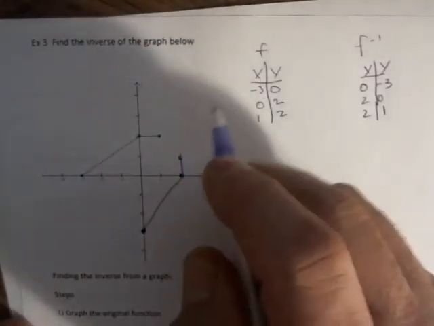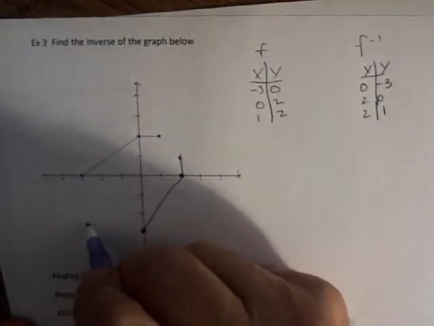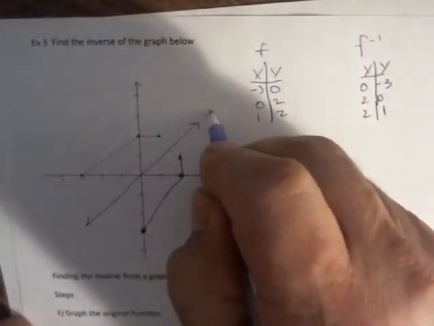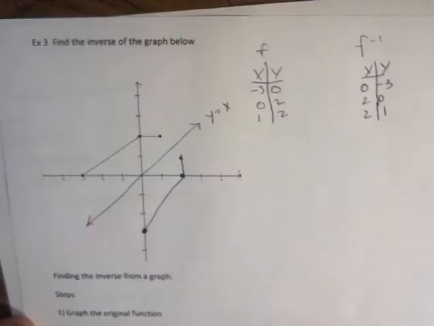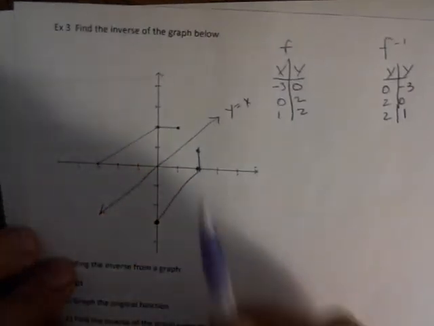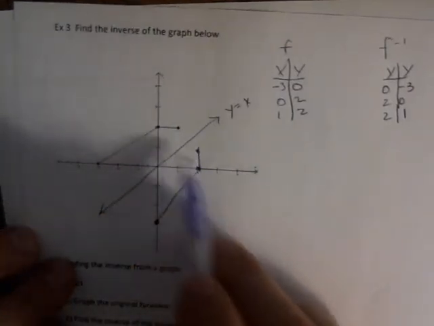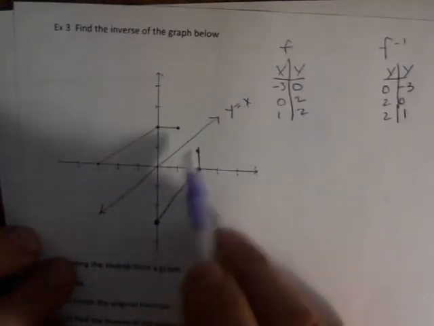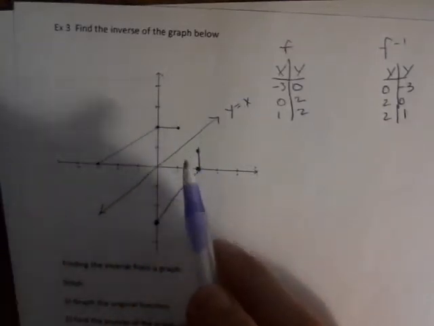One way to always tell that your inverse is correct is that it should be symmetrical about the line y equals x. As you can see, these points are all equidistant from this line, which means this is the line of symmetry.